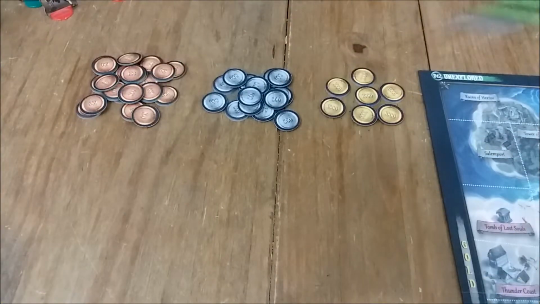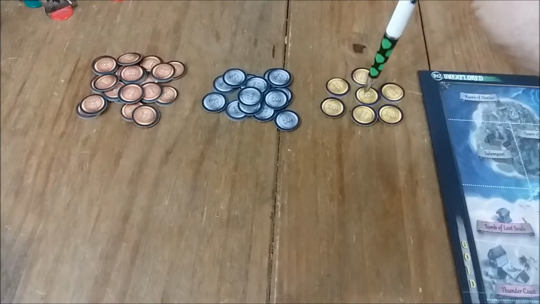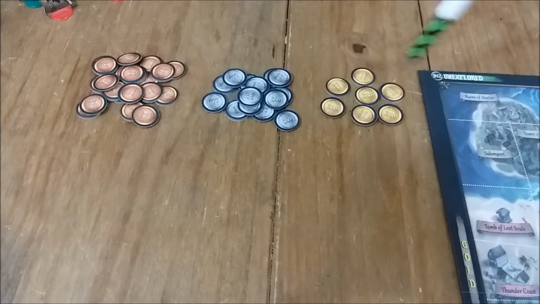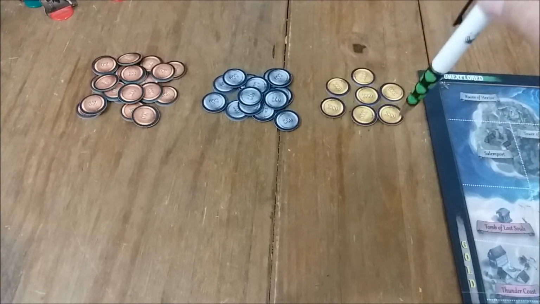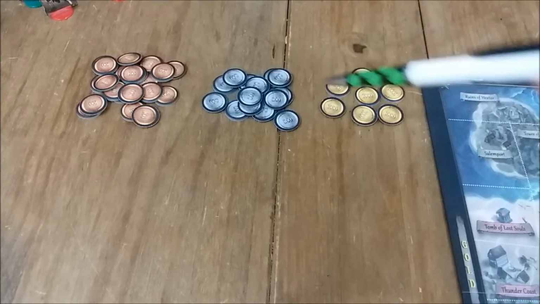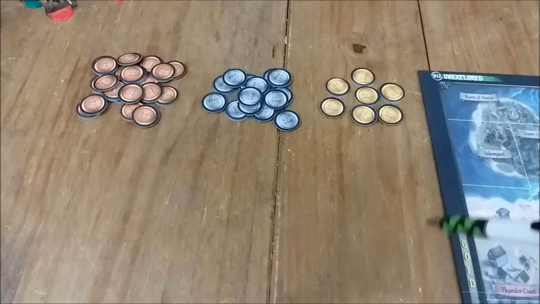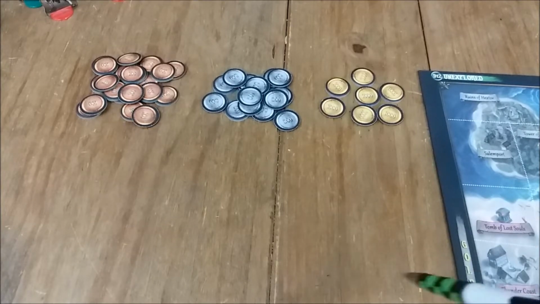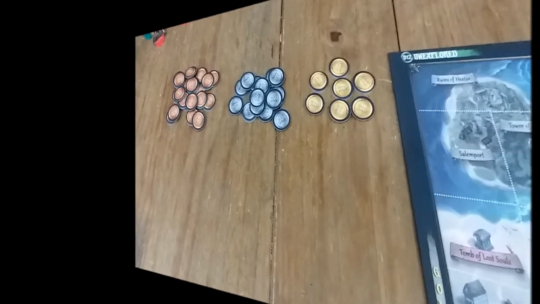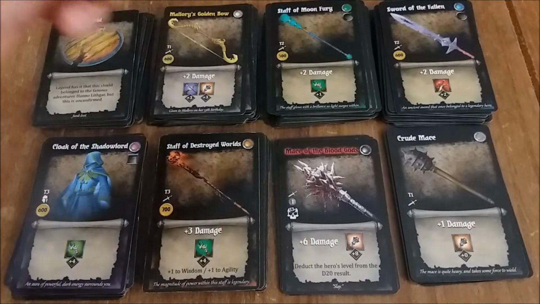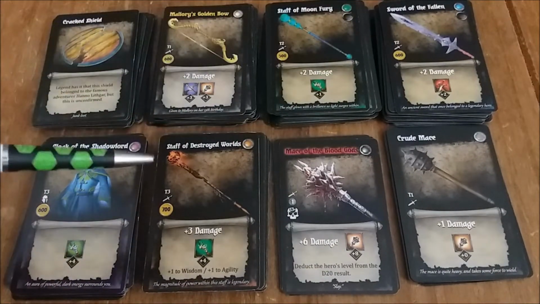The next thing I do is I take the bronze, silver, and gold coins and just put them to the left of the board, right above the treasure chest deck area. Again, you can place those wherever you like. And the next thing we're going to do is set up all of the treasure chest decks, and I think you'll enjoy this. Here are the 193 loot cards for Dungeon Crusade.